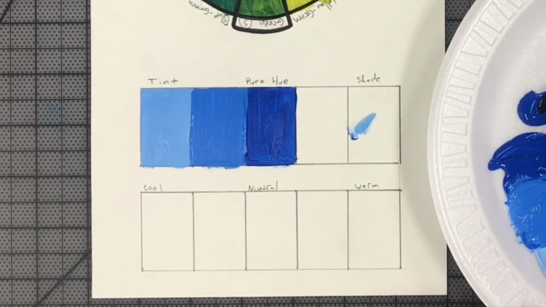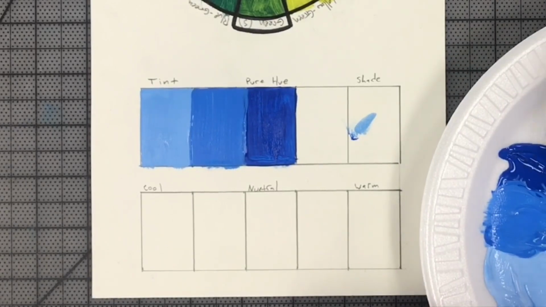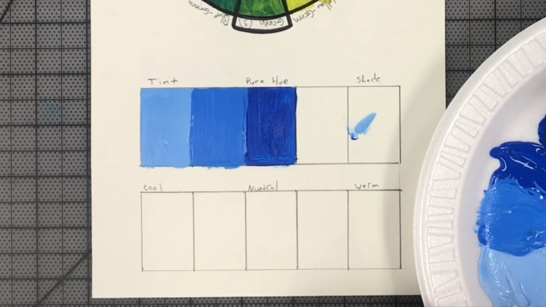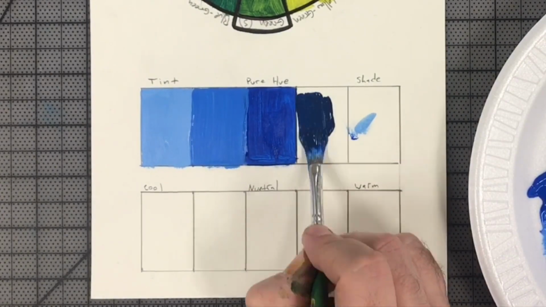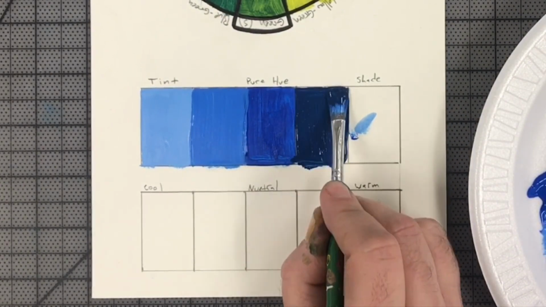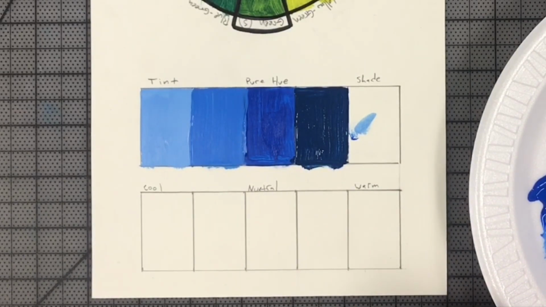Now as we begin mixing our shades, it's important to start with a new pile of paint. We don't want to start adding black to the tint that we've already made, otherwise the paint's going to come out very gray. So start with a fresh color and begin adding a little bit of black to it. Be very careful about how much black you add, because black will very quickly overpower the color.